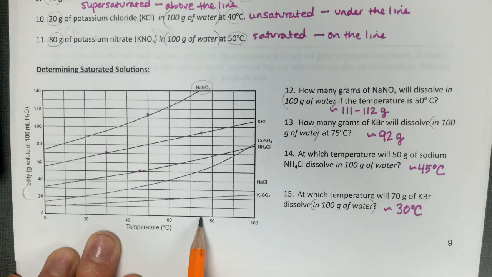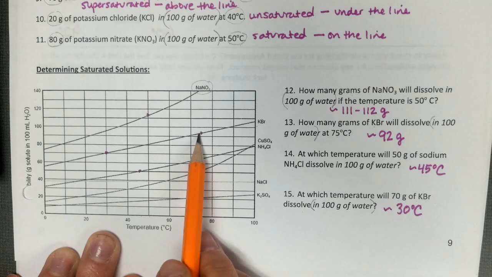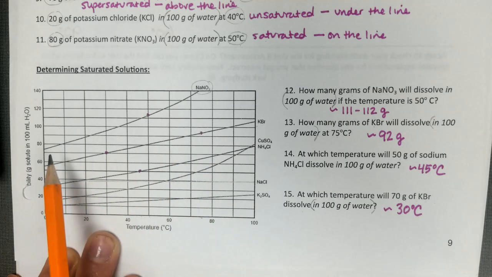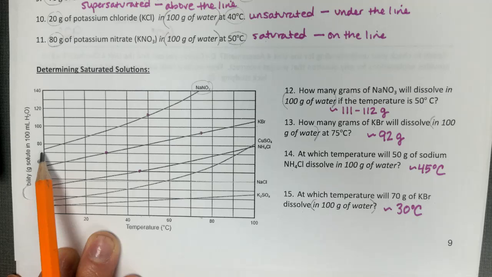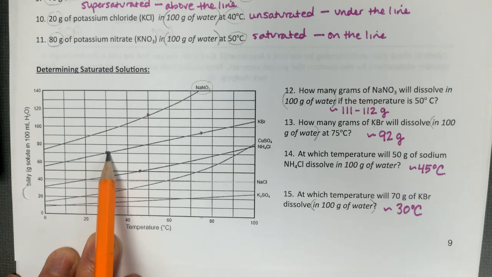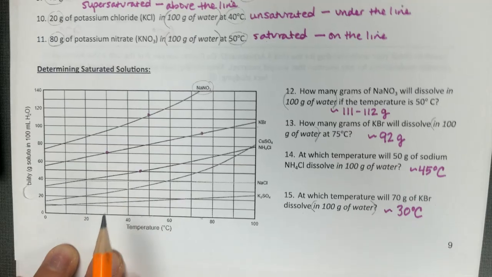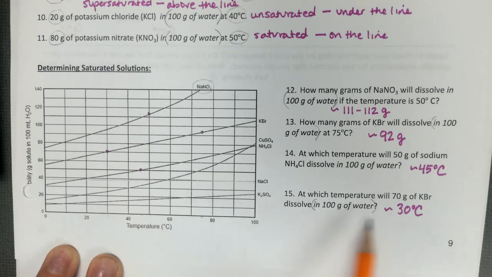Let's see here, I messed this one up. I was looking at the wrong line. So here's 70, there's my KBr, now I'm going down. So there's my 30 degrees Celsius.